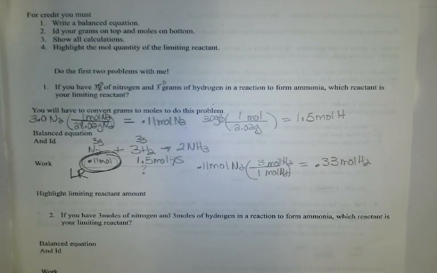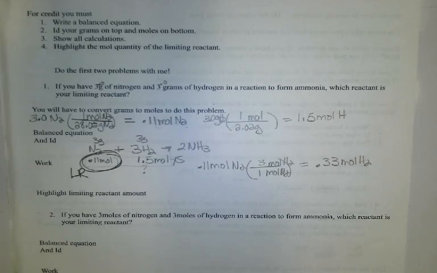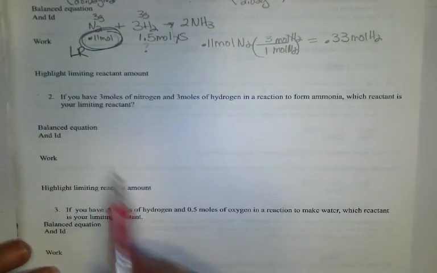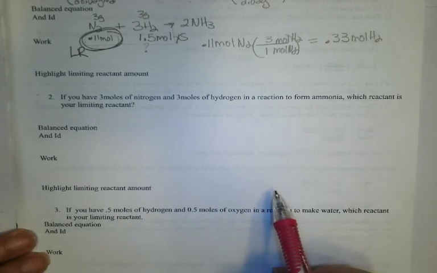Okay? So you guys have the rest of the worksheet to do. Make sure you write your balanced equation. Make sure you show me your work, and then I want you to highlight the limiting reactant. Okay?